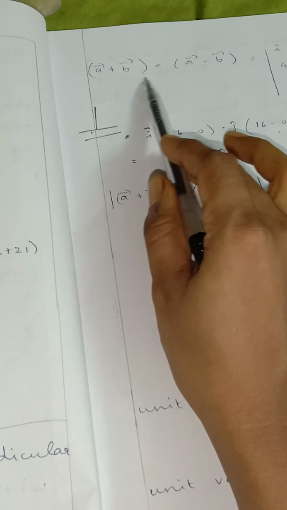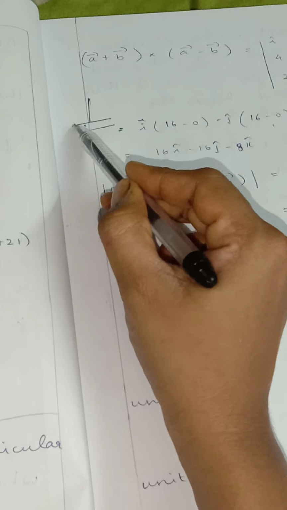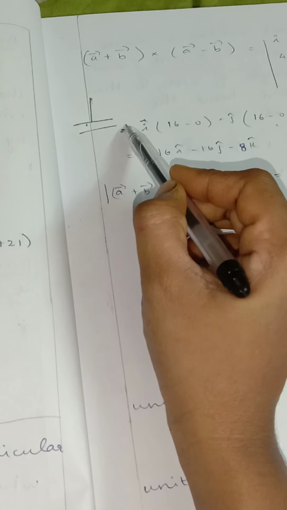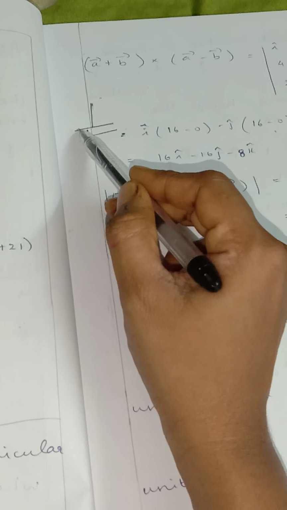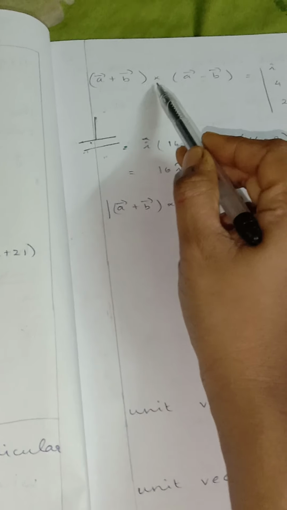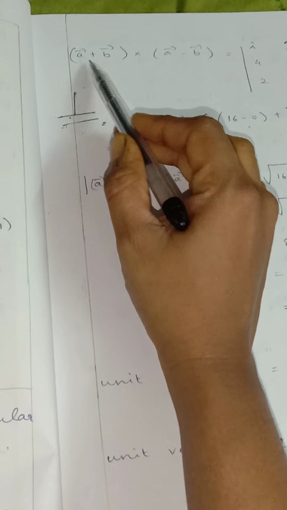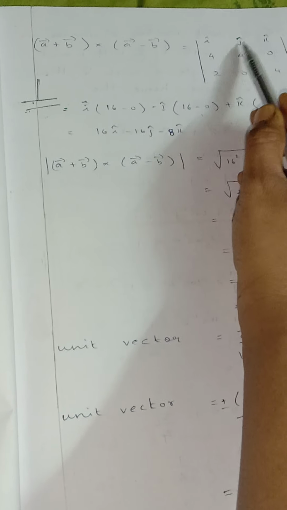Why are we finding the cross product here? Here it is given that one vector is perpendicular to a and b. So this is a, this is b. This vector is perpendicular to these two, meaning these two vectors are parallel. Parallel means, you know, you should use cross product. So a plus b cross a minus b. The same way, i, j, k.